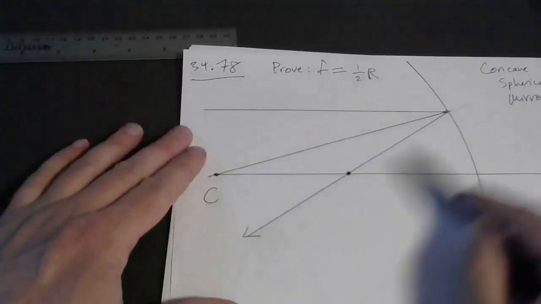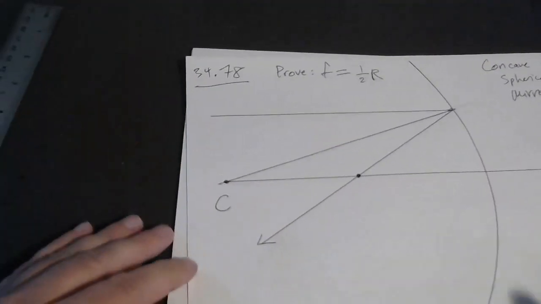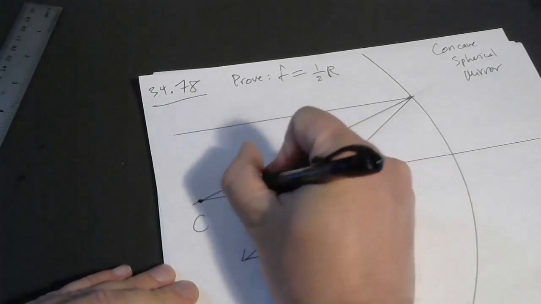And now we have a triangle. We've got this triangle right here. Okay. Your book calls this angle phi.